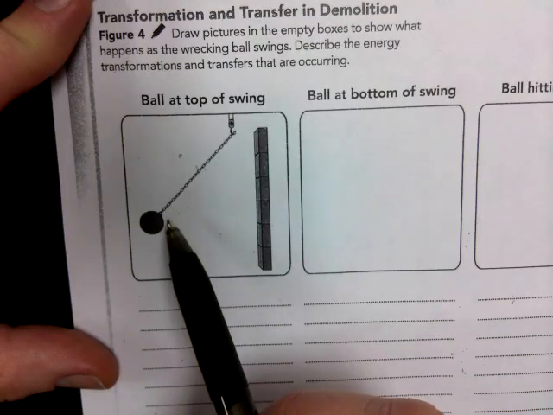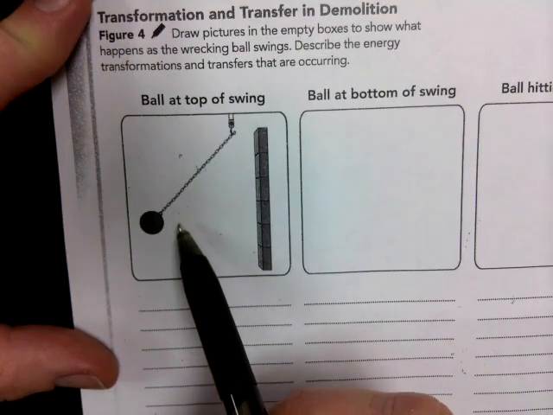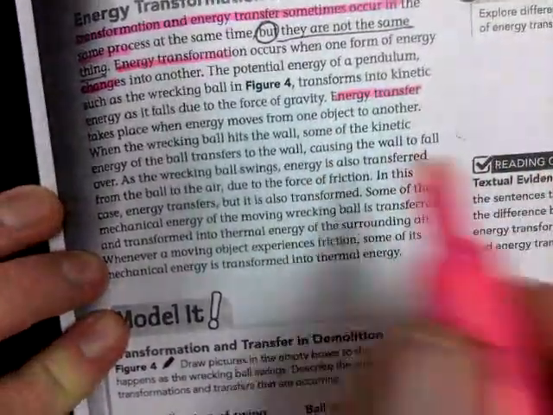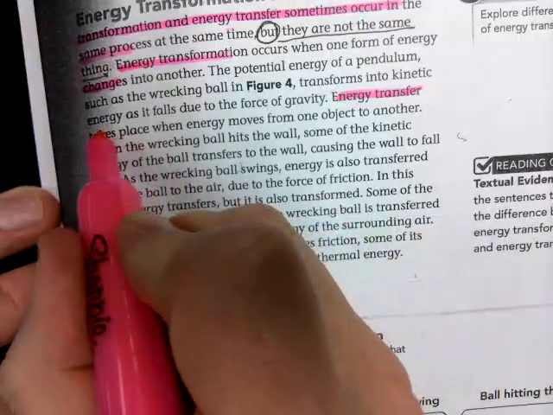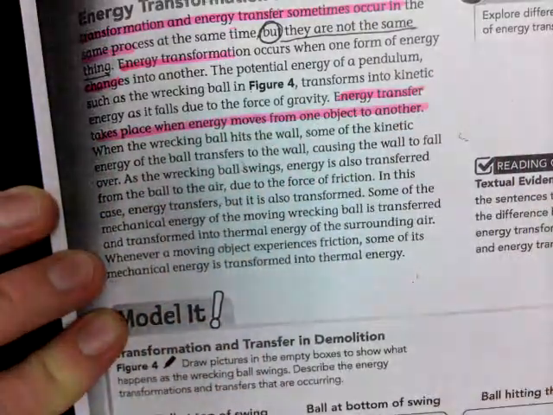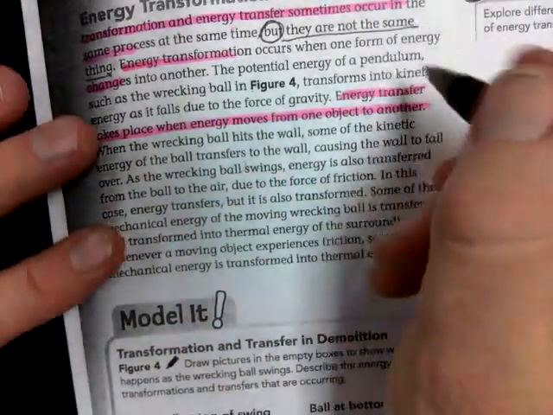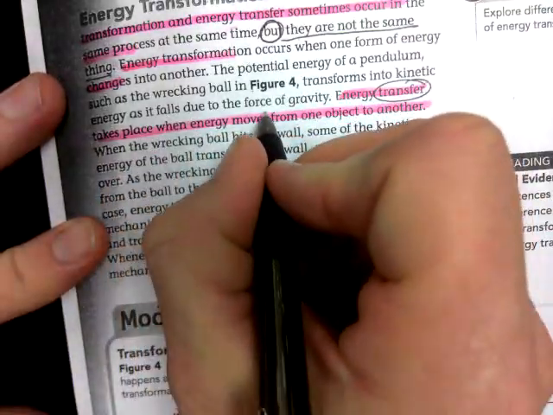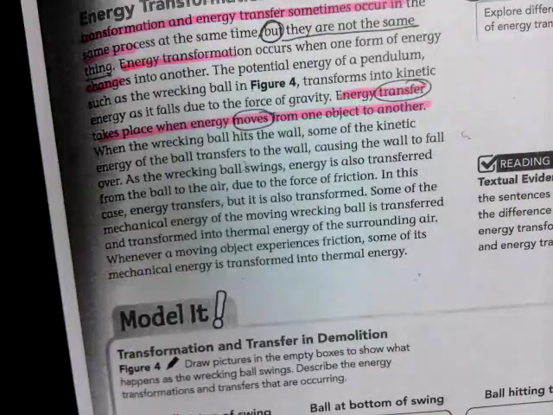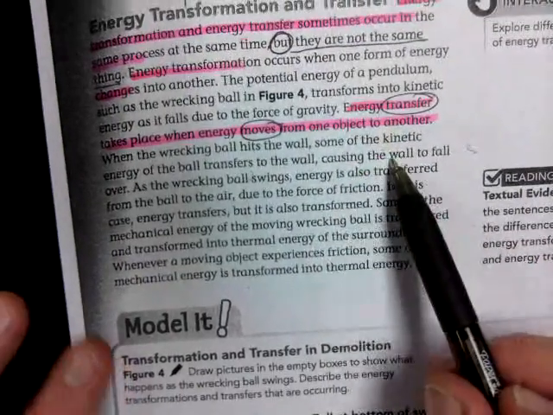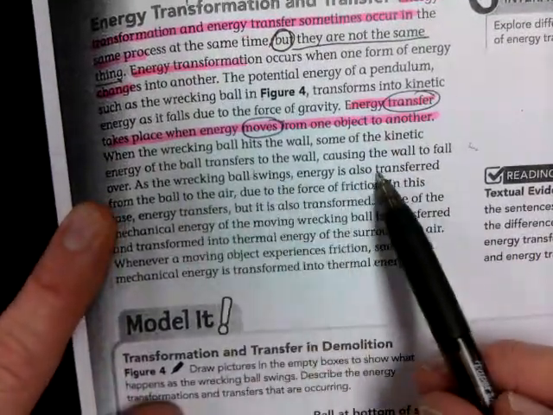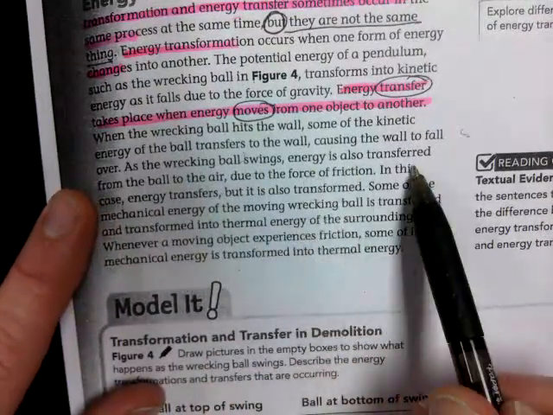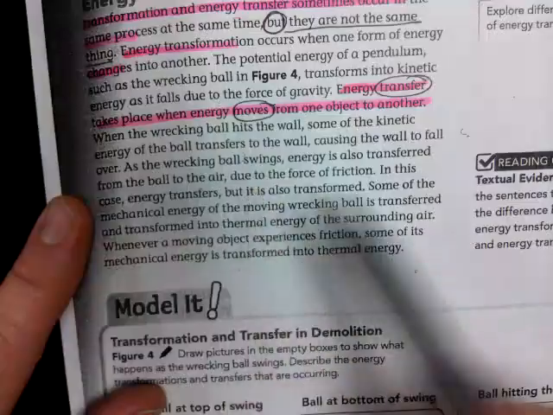Energy transfer takes place when energy moves from one object to another. Oh, let's highlight that. Energy transfer takes place when energy moves from one object to another. So transfer means to move. When the wrecking ball hits the wall, some of the kinetic energy of the ball transfers to the wall, causing the wall to fall over. As the wrecking ball swings, energy is also transferred from the ball to the air due to the force of friction.